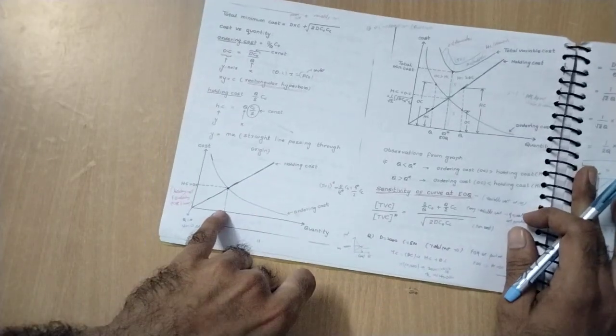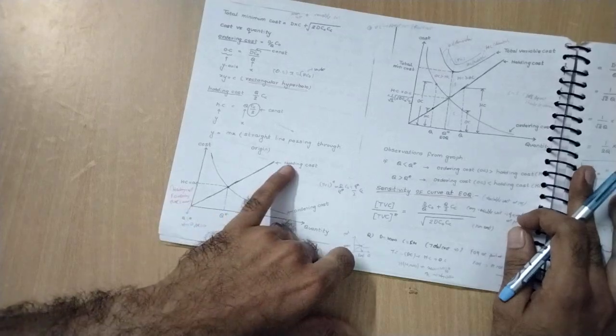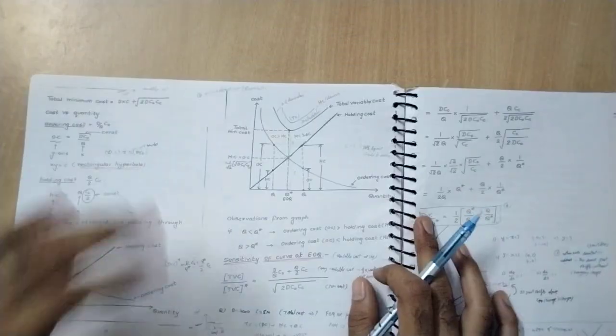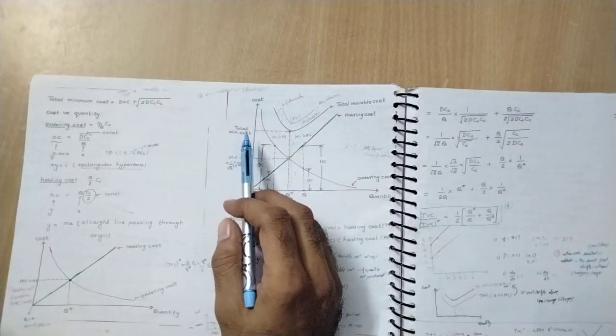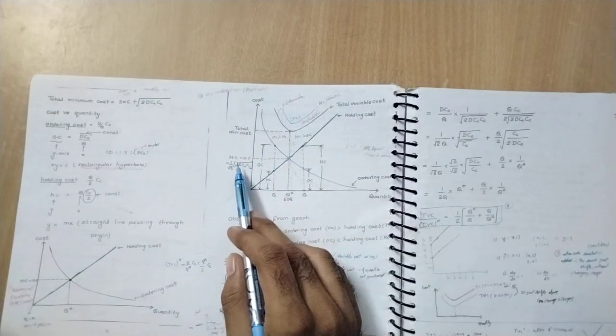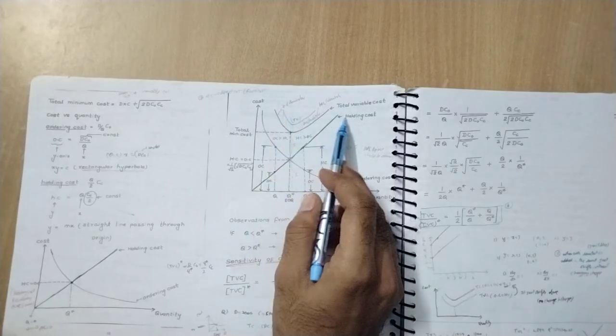So what you can see is cost against quantity. This is the ordering cost, this is the holding cost. So the holding cost and Q dash, this is the minimum. So total minimum cost is this one and total variable cost is this one. Okay, so holding cost and ordering cost together is the total variable cost, and this is the holding cost.